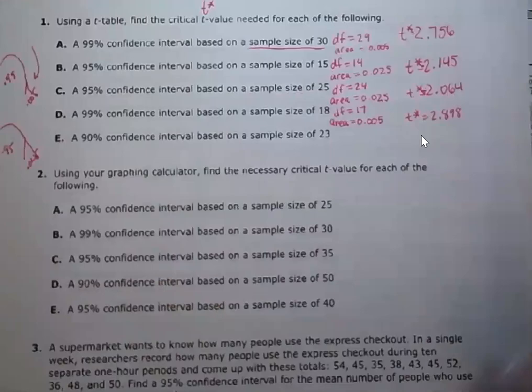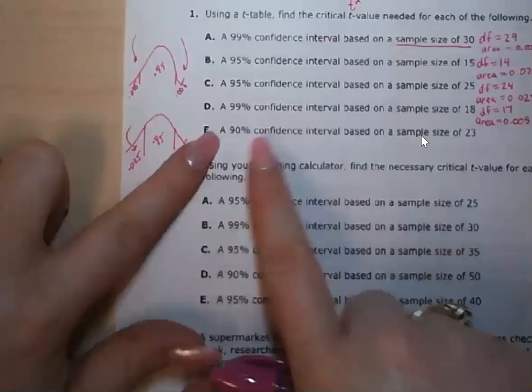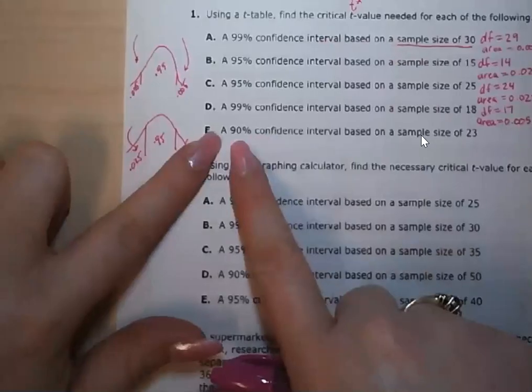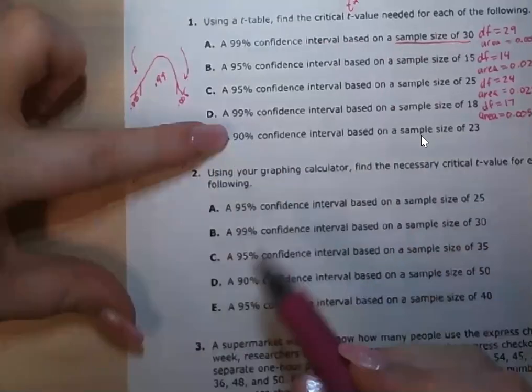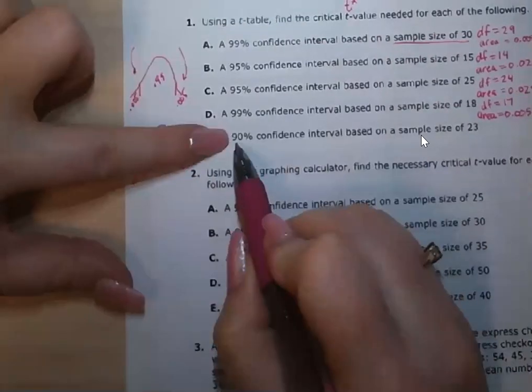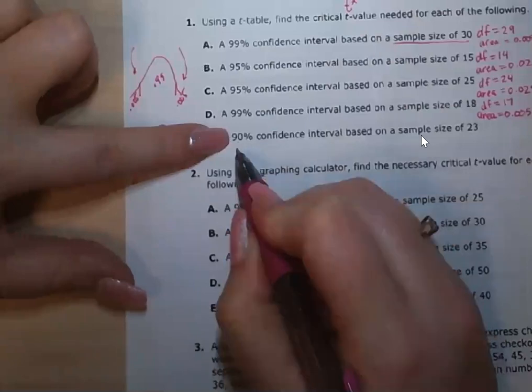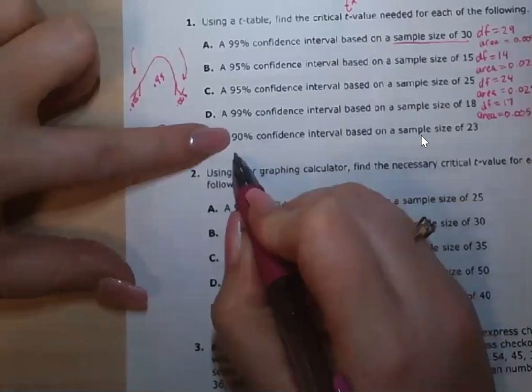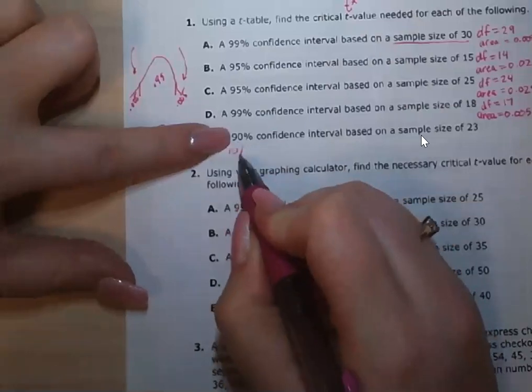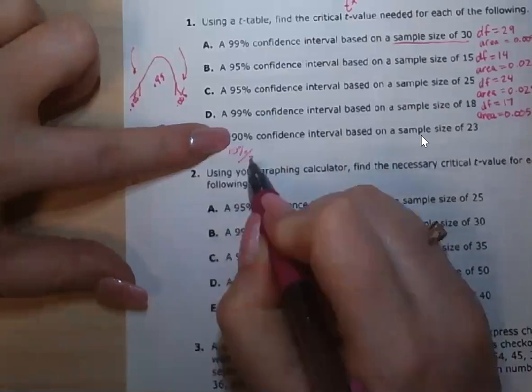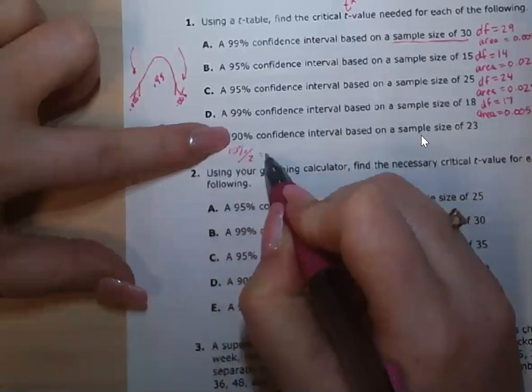And last one. Now we're looking at a 90% confidence interval, which I have not done yet. So let's think about what their tail probability is. Let's see, 90% from 100%, that leaves 10% left. So 100% minus 90% is 10%. Divided into two equal tails is 5%, or 0.05.